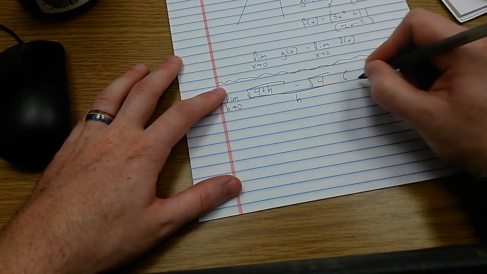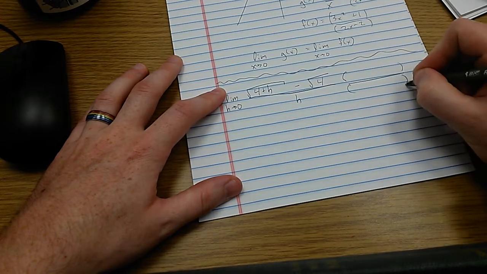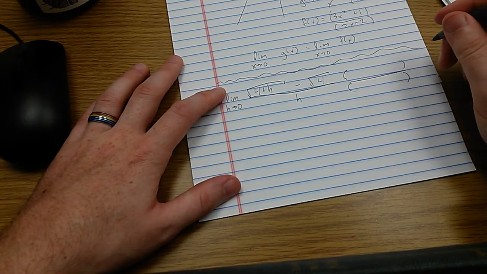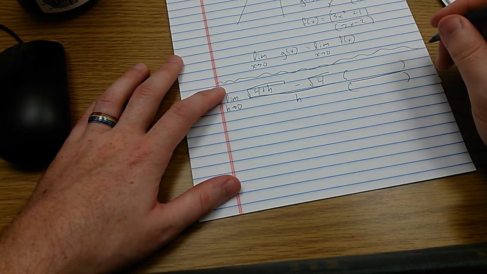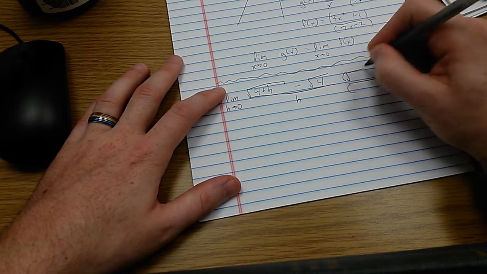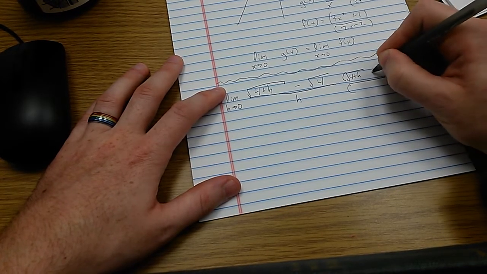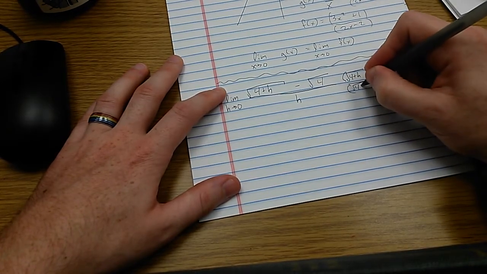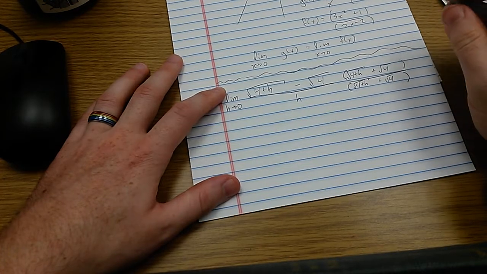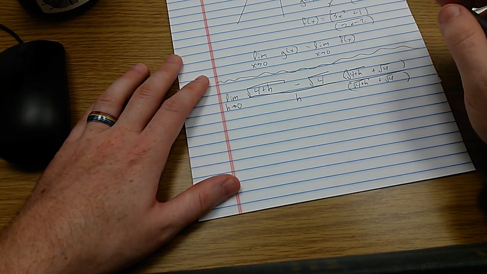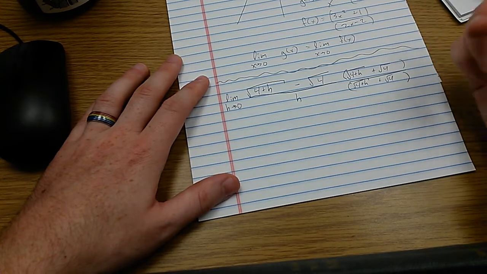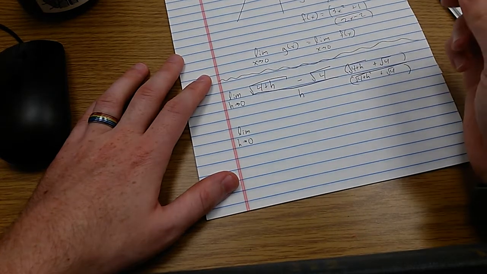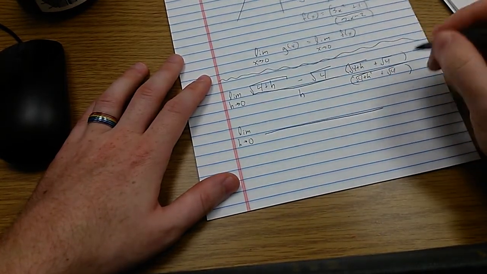So I'm going to multiply on the numerator and the denominator. And what am I multiplying by? I will multiply by the square root of 4 plus h plus the square root of 4. And yes, I know the square root of 4 is 2. I'm just keeping it there to match the formula I was given. Now when I multiply this all out, I'm still operating inside of this limit. But let's see what I get.